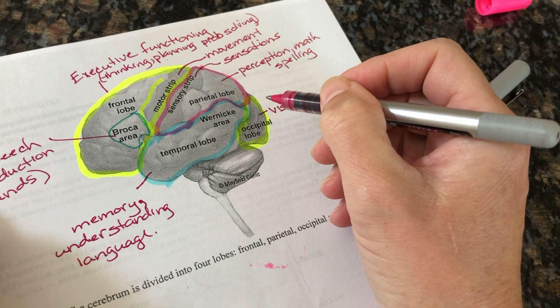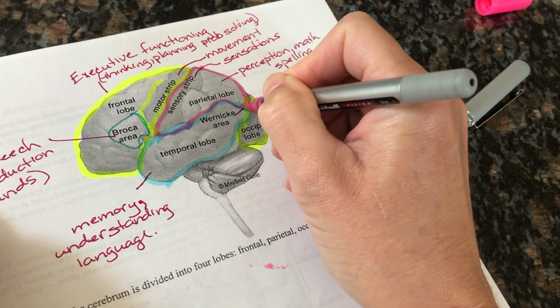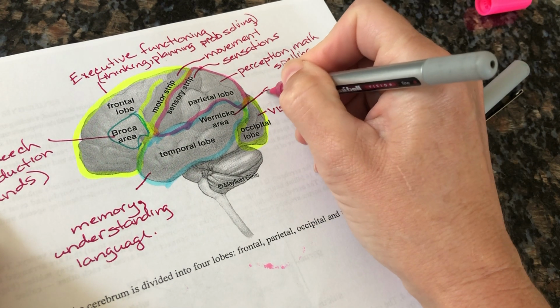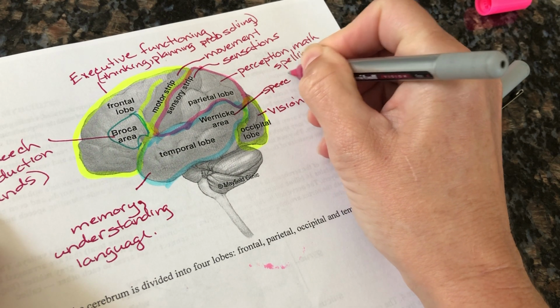And then I've got Wernicke's area here. I just want to let you know that this is how you comprehend what I'm saying to you right now.